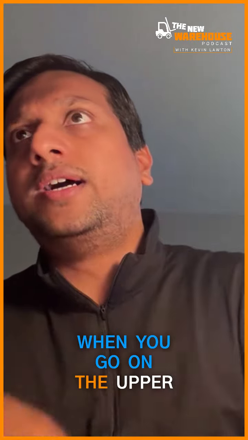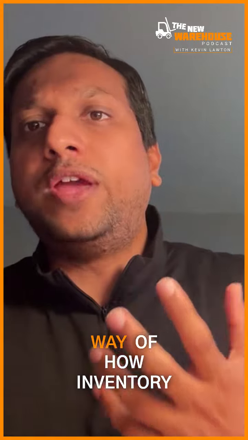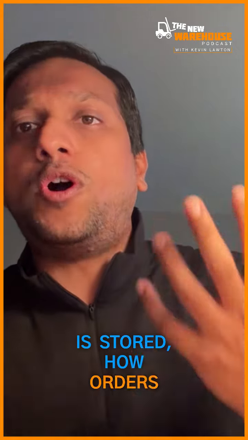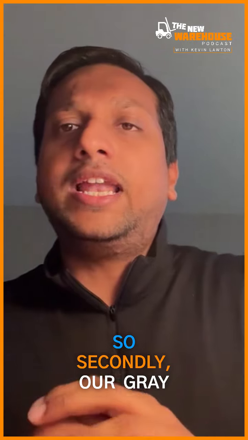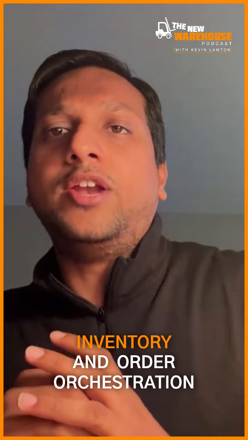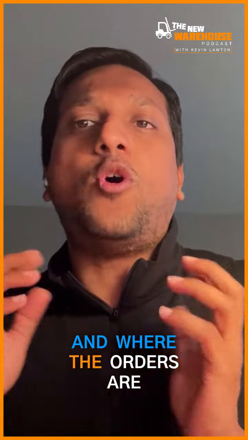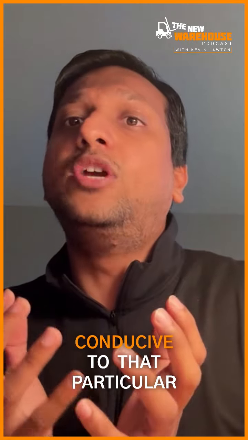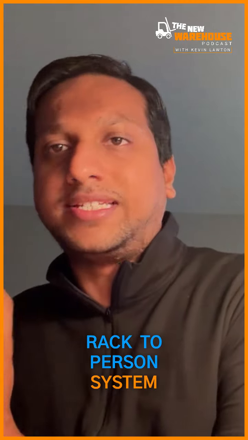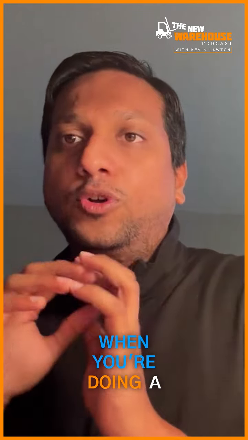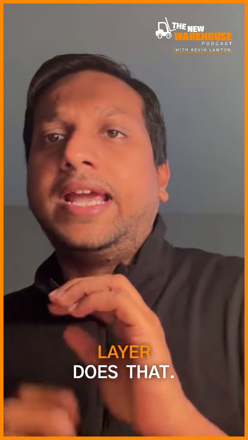So now, when you go to the upper layer, a lot of these technologies need a certain way of how inventory is stored, how orders are processed, and what sequence orders are processed, and the likes of that. So the second layer of Gray Matter is all around inventory and order orchestration, just to make sure that the way the inventory is stored and the way the orders are getting processed is conducive to that particular type of agent, right? When you're doing a rack to person system, that needs to be done differently. When you're doing an assist kind of a system, it needs to be done differently. Basically, the second layer does that.